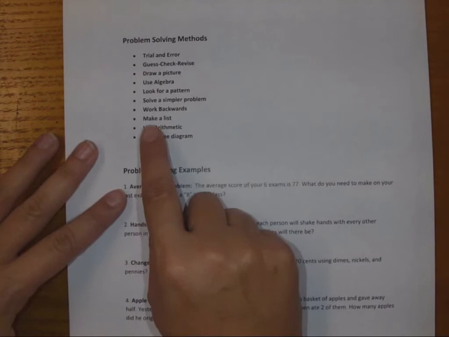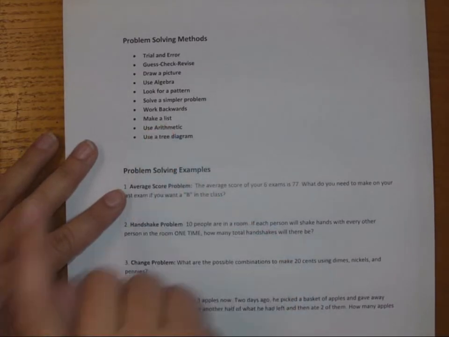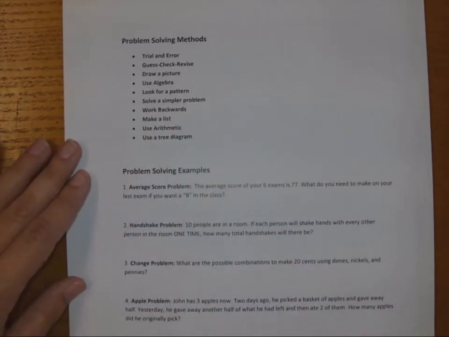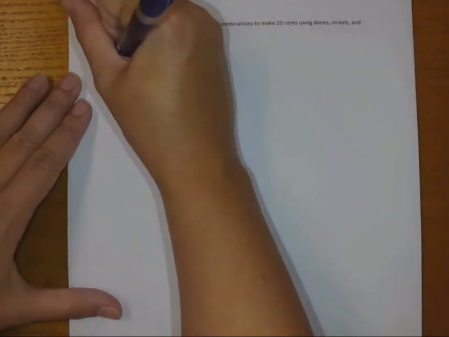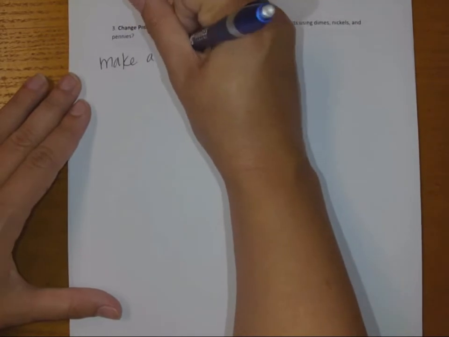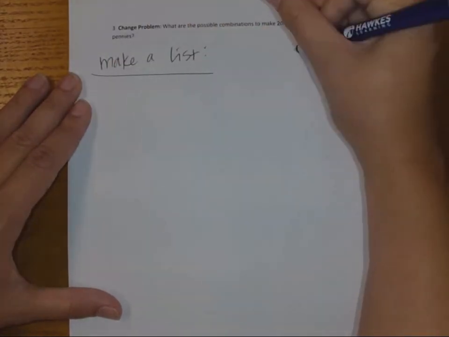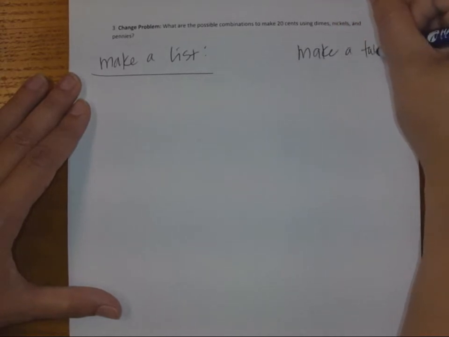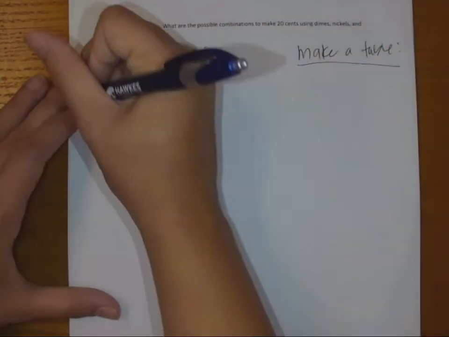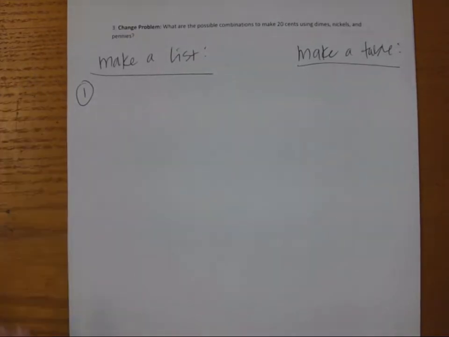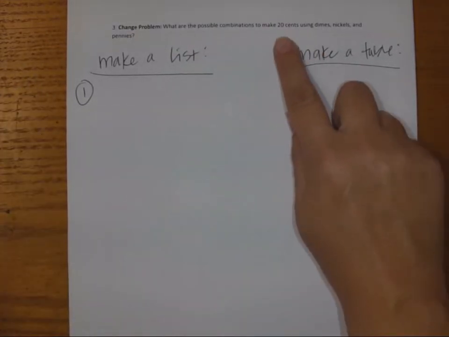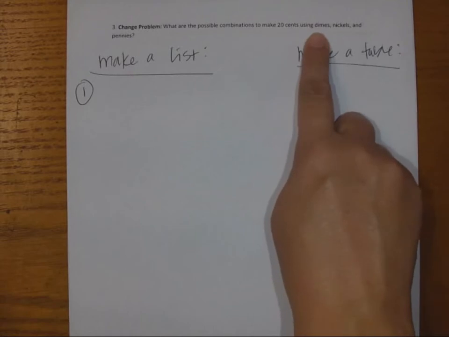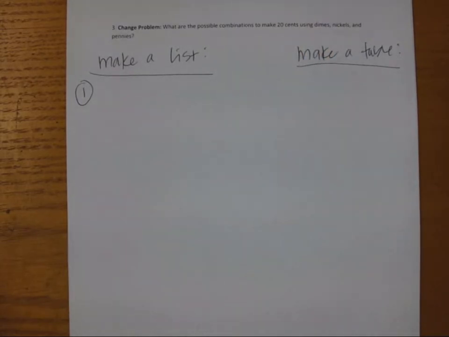And so the method we're going to use for this one, we are going to make a list, or you could also make a table if you wanted to. Okay, so make a list for this problem. We'll also do make a table, but we'll do the list first. So first thing you have to understand is the problem. If we're making 20 cents using dimes, nickels, and pennies, what's one thing the students need to know?